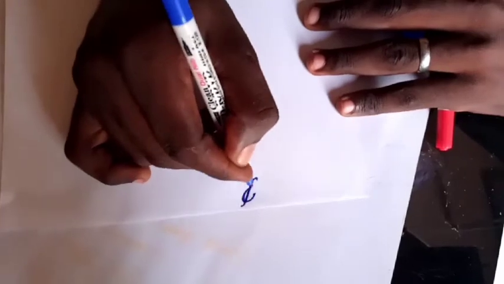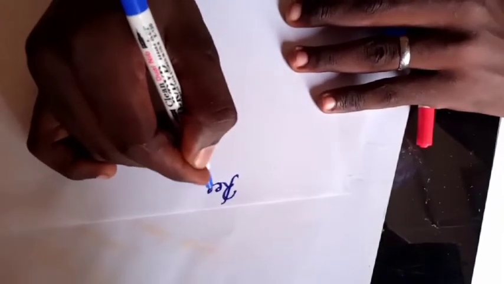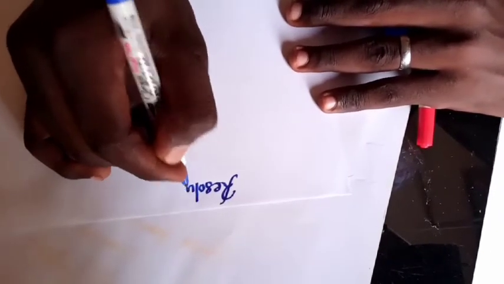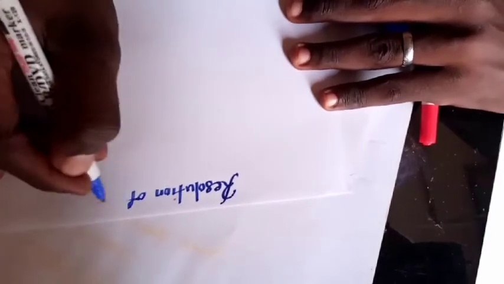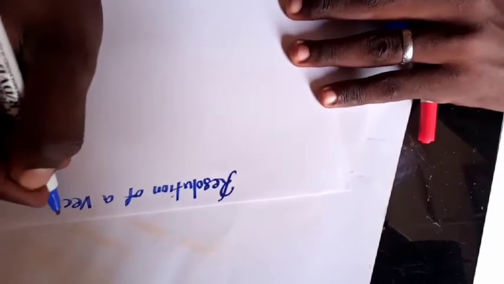So we are going to be looking at what we call resolution of a vector. When you talk about resolution of a vector, what are we talking about exactly?